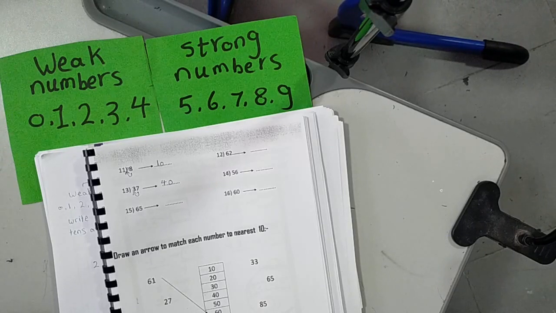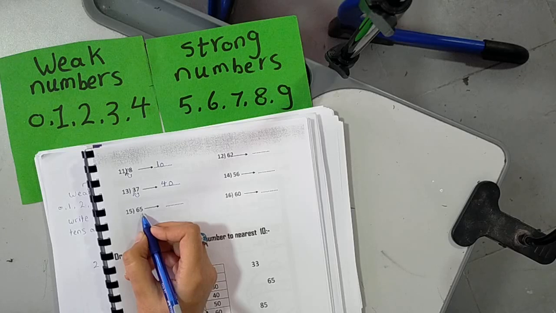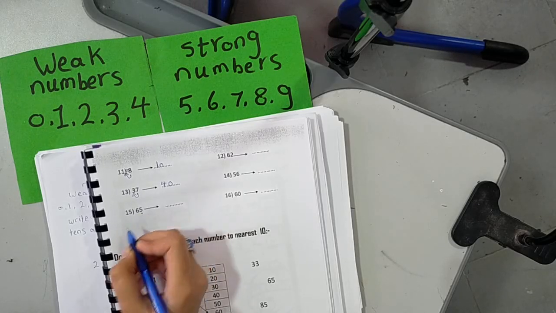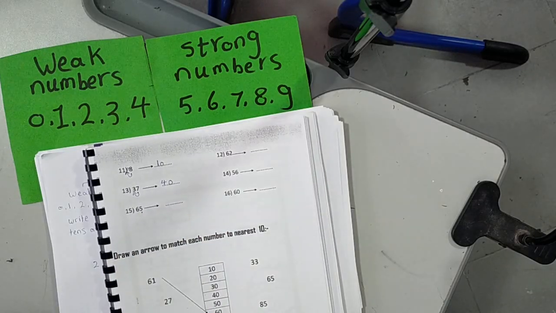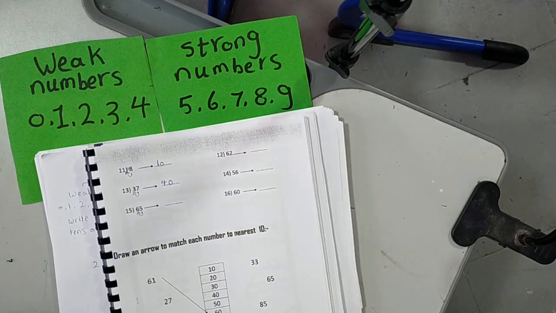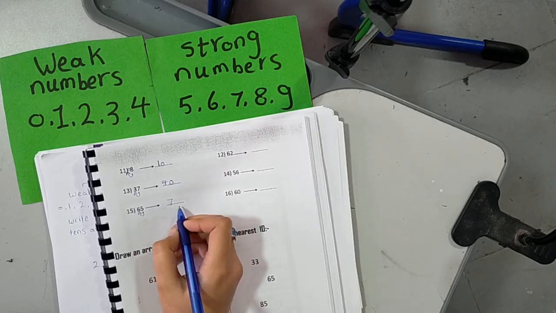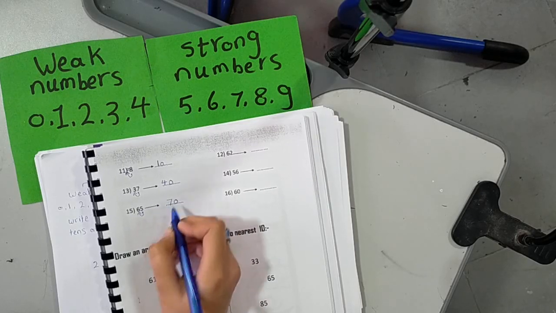65. How can I round 65 to the nearest tens? I have 2 steps. First step, stop at ones. My ones here is 5. 5 is a strong number, so I have a power to push 6 to the number that comes after it. Okay, what is the number that comes after 6? It's 7, and my new ones will be 0.